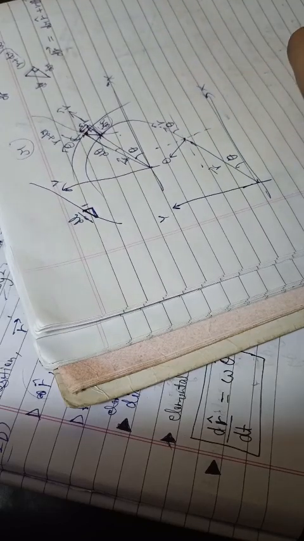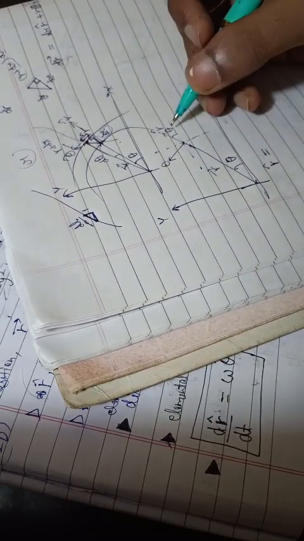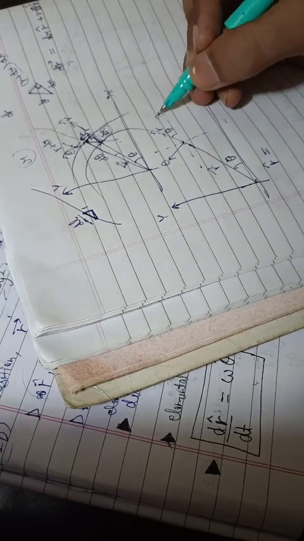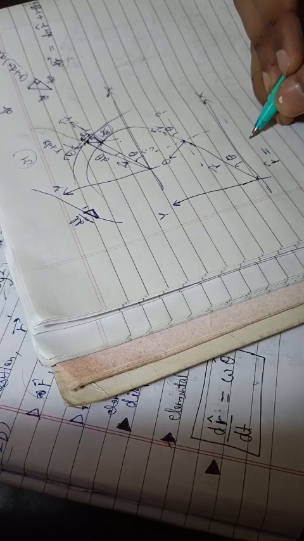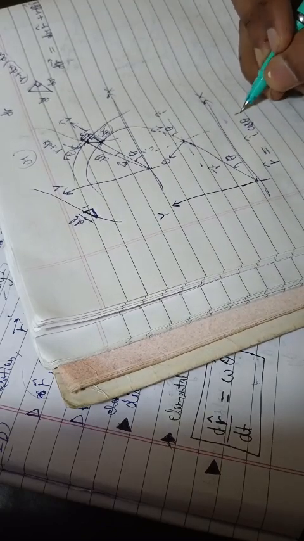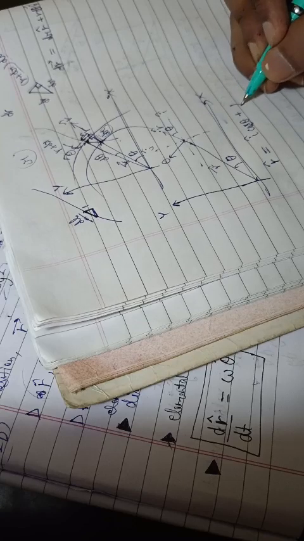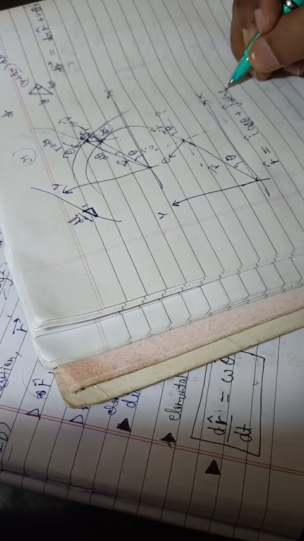We can write this r cap vector equal to, this is i cap, this is j cap, so we get i cap cos theta plus j cap sin theta.